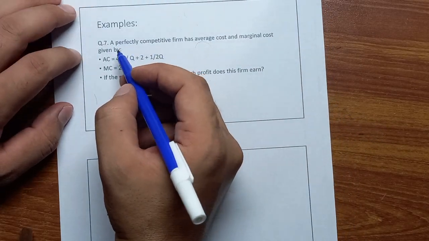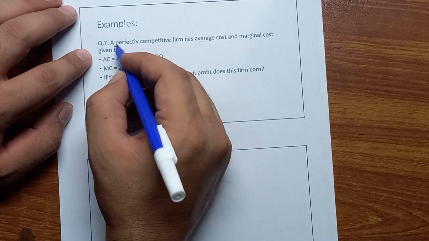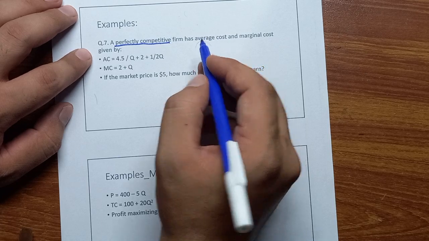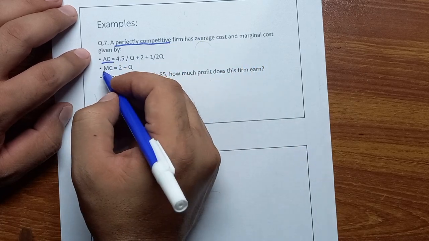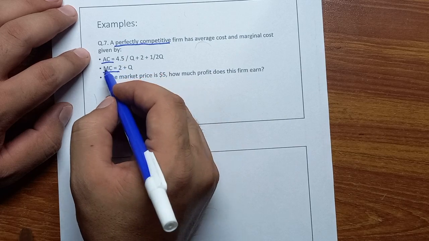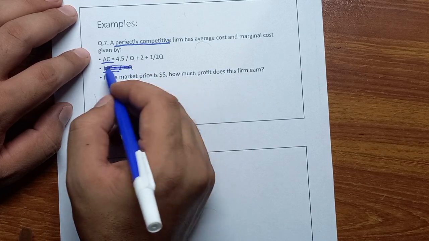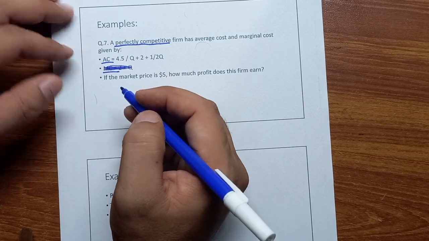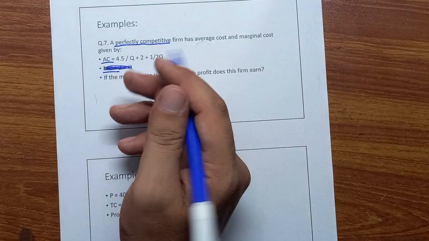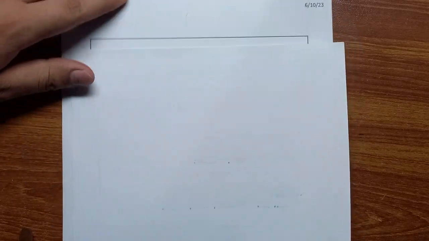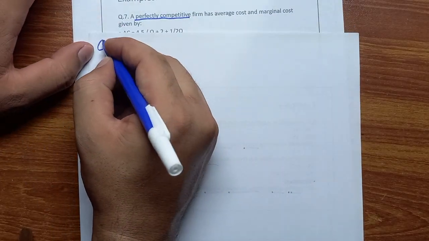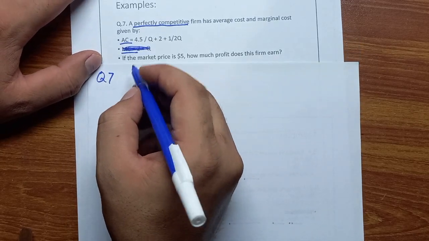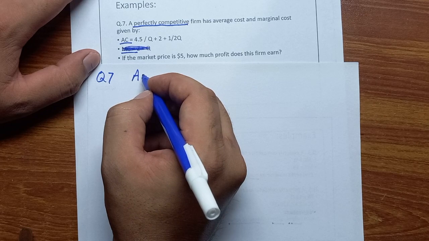The question is 7. Again we have a perfectly competitive market and we have average cost. Let's say you don't have MC in the question. Then what should we do? We will do some steps. Here we have AC, average cost.